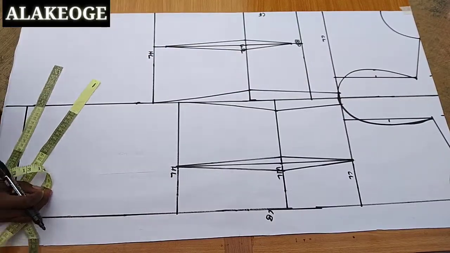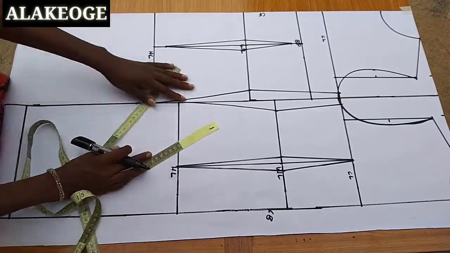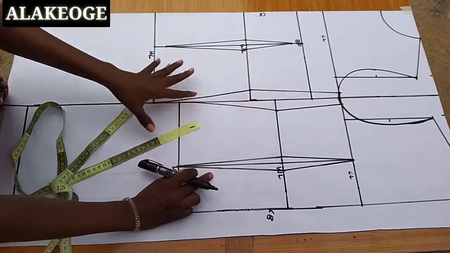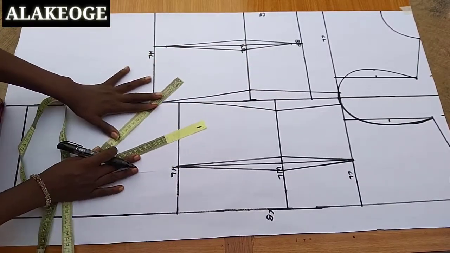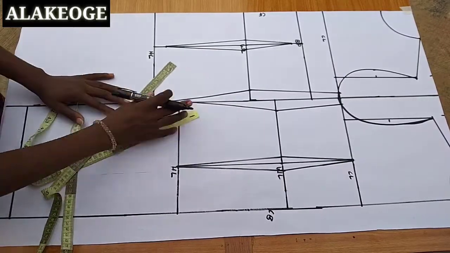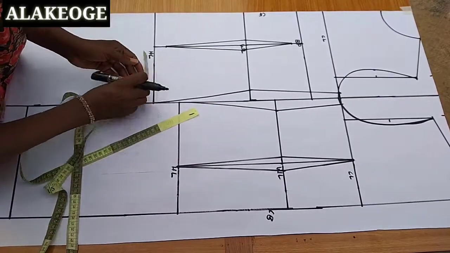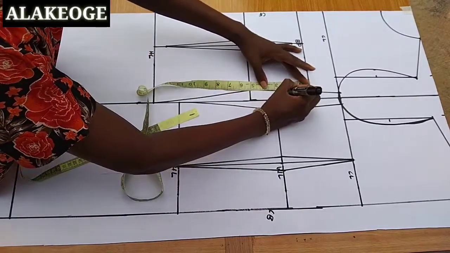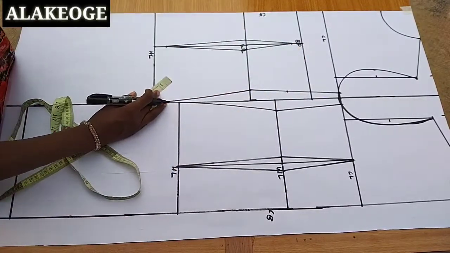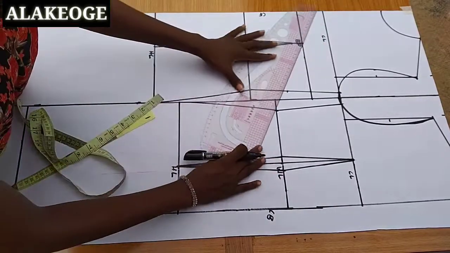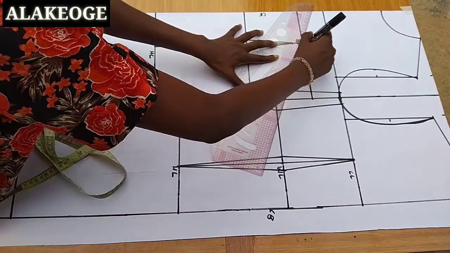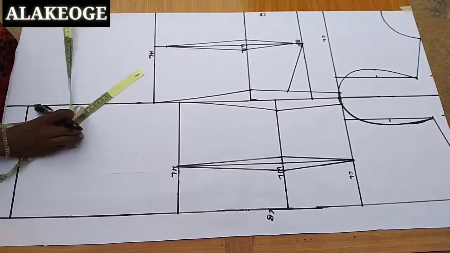So the last thing I'll do now is the bust dart, and the bust dart is the difference between the front and the back. The front shoulder to the waist is 16, while the back shoulder to waist is 14. So 16 minus 14 equals 2. That's why I will be taking 2 inches for the bust dart. Yours might be 3, it might be 1. Whatever your difference is, you're just going to take it from your bust point to whatever length it is.